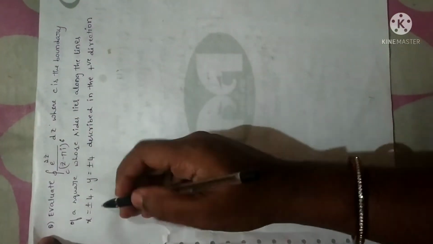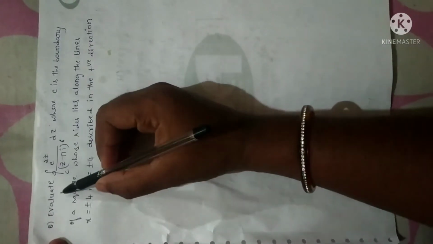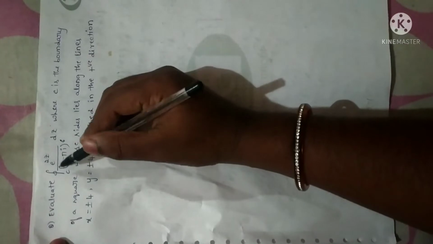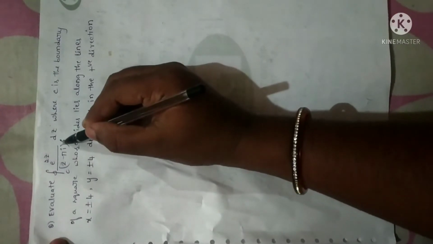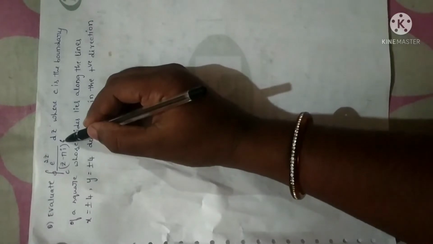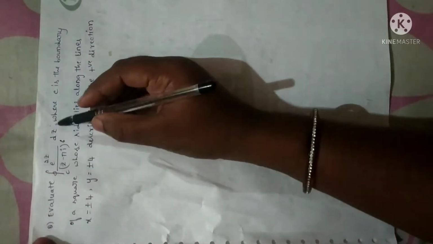Hello everyone. In this session, let me continue the problems on Cauchy's integral theorem and Cauchy's integral formula. This question is a bit different, as the equation of the curve is not given directly. In this problem, we have to evaluate this integral and make sure that it is of the form f of z divided by z minus a, but the power is more than 1. So we have to apply Cauchy's generalized formula. As I already told you, when the power is greater than 1, we have to apply Cauchy's generalized formula.